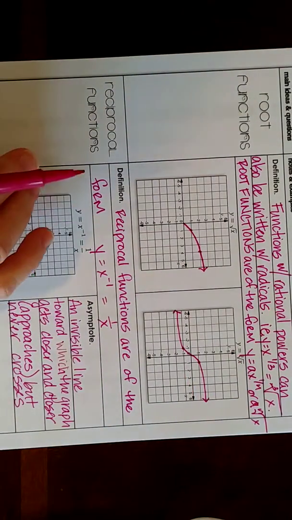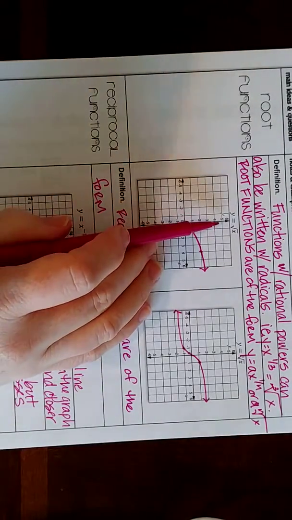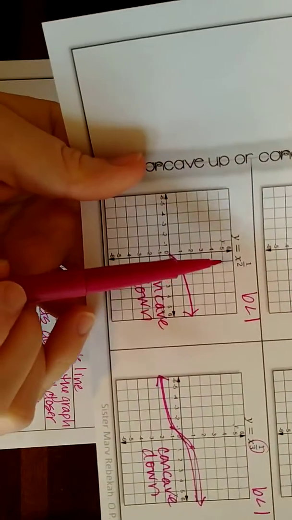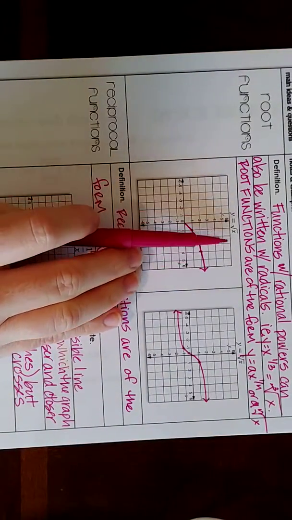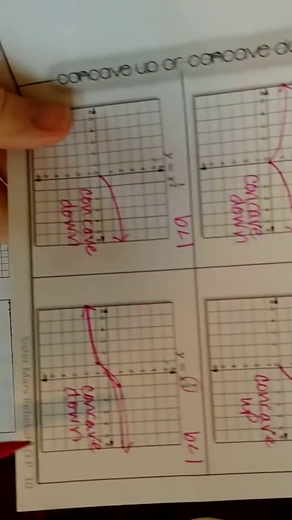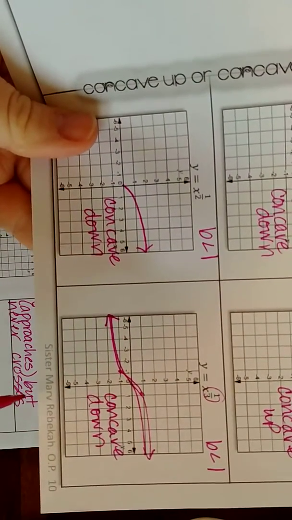So what we drew then for the square root of x, or x to the power of 1/2, is the same graph as y is equal to the square root of x. And then what we drew for y is equal to x to the power of 1/3 is the same graph as y is equal to the cubed root of x.